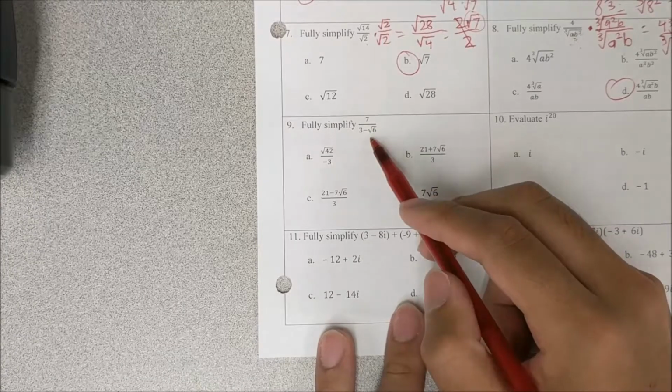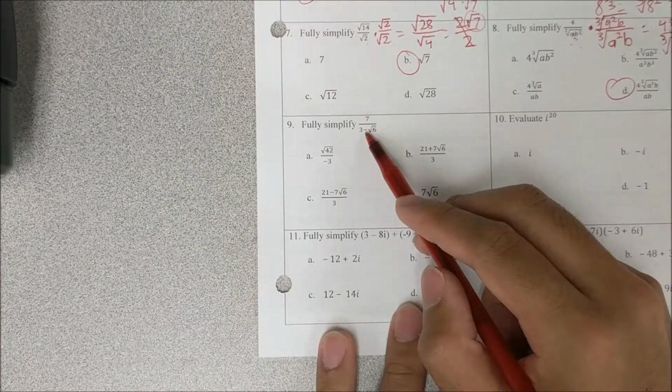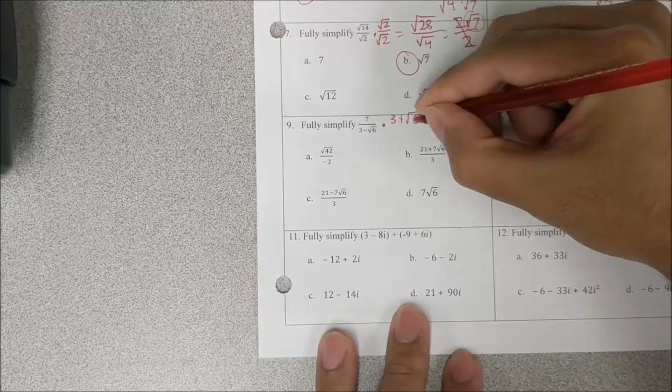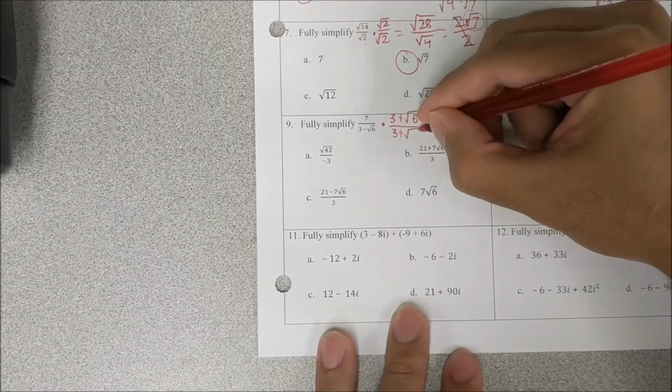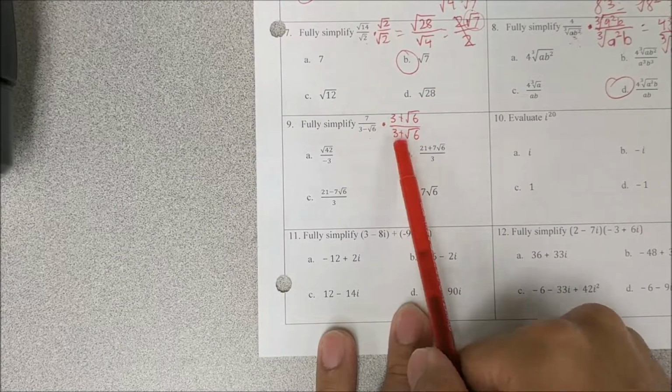Okay, so to get this radical out of the denominator, because there's more than one term, we need to multiply by the conjugate. So it's almost exactly like the denominator, except you switch the sign in the middle. In this case, it was subtraction, so now I switch it to addition.